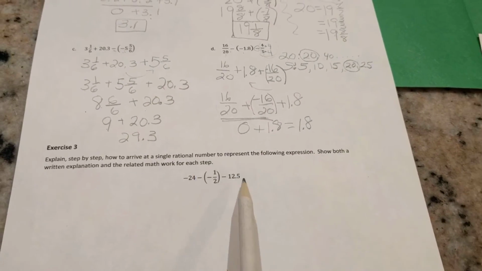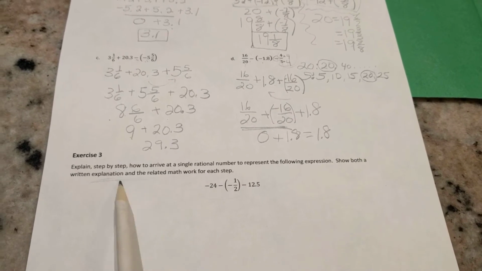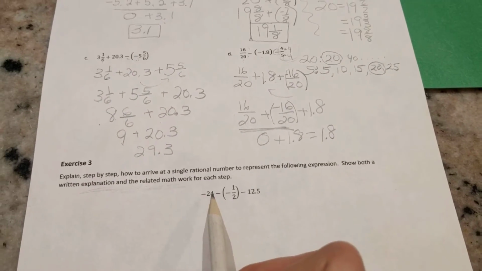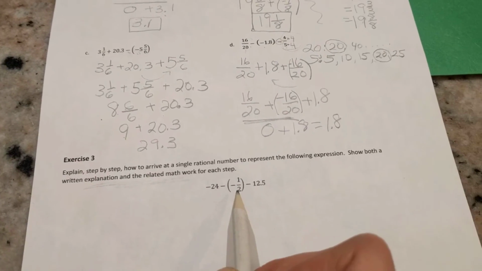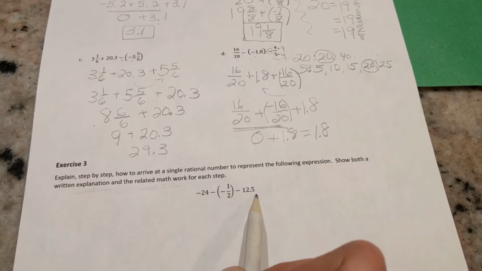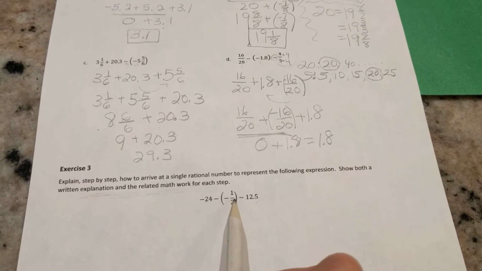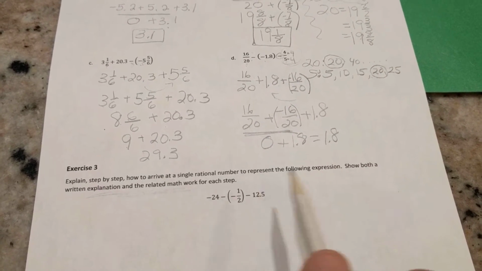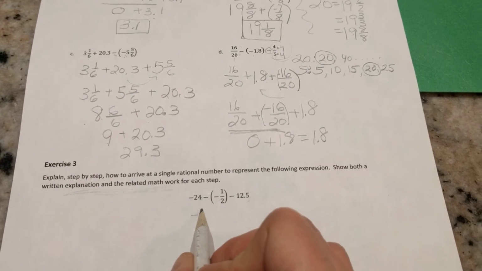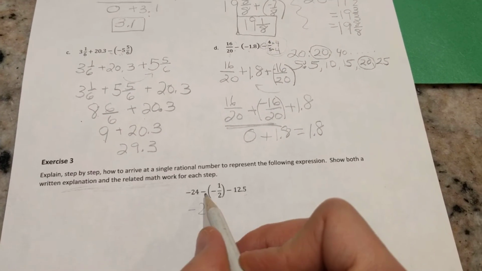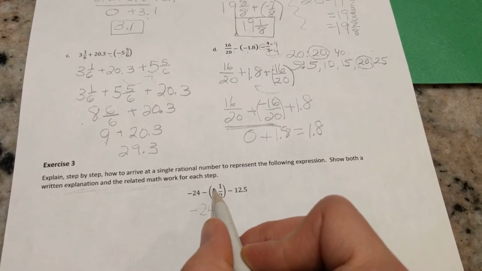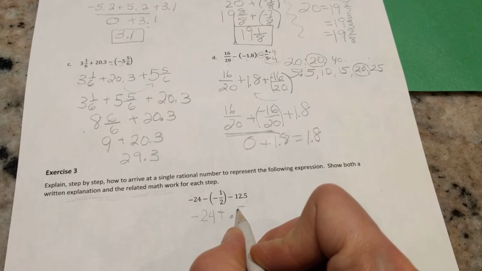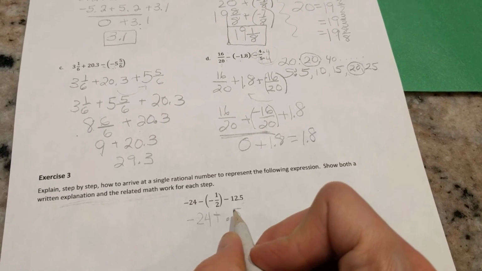Okay, so for this one, I'm going to show you the steps and you can just explain the steps on your own. So this fraction of half is really easy to turn into a decimal. So since this is a decimal, I'm going to make this a decimal. If you want, you could have made this into a fraction, but who likes fractions anyway? So negative 24 plus, this is going to be positive, so a half is the same as 0.5, like half of a dollar is 50 cents.